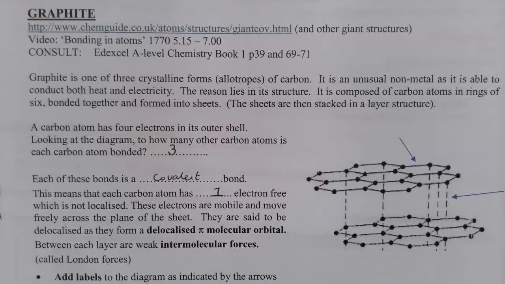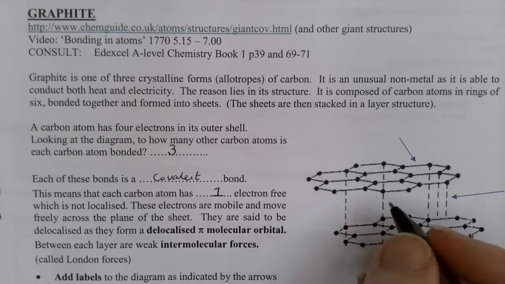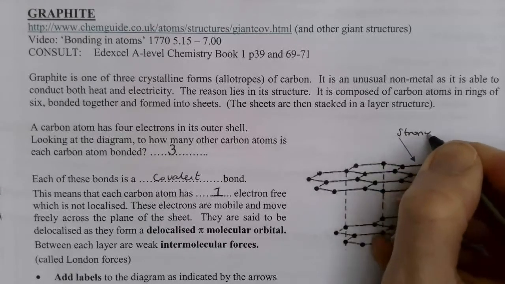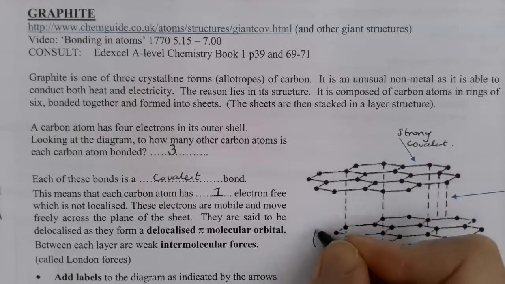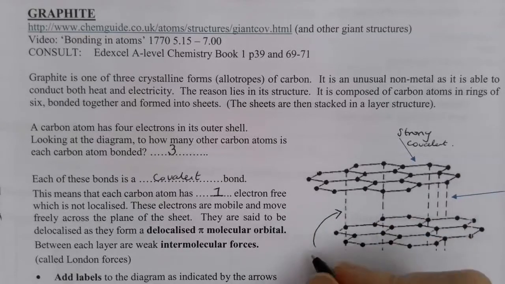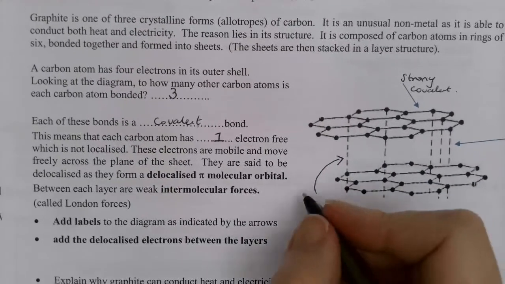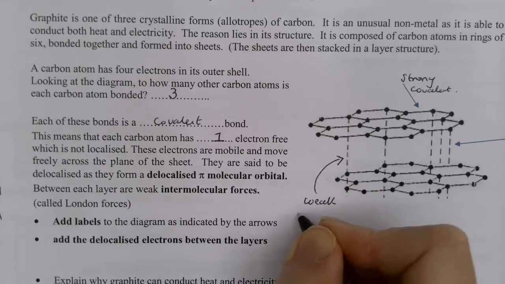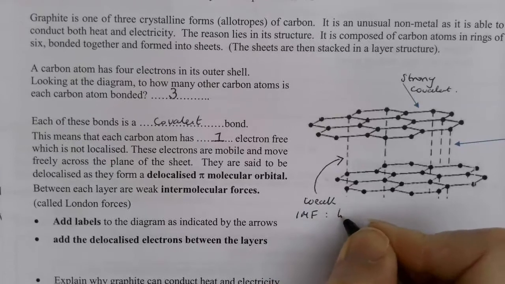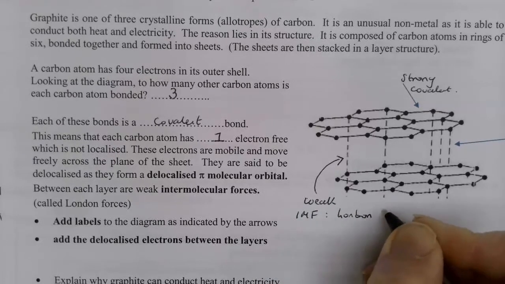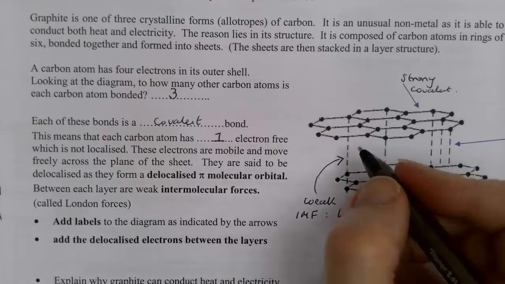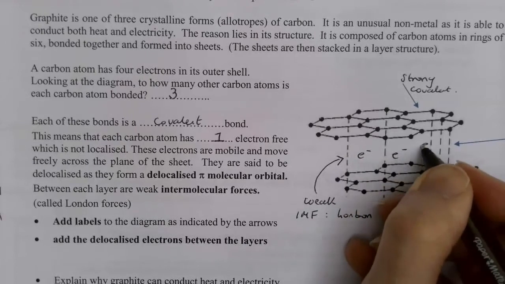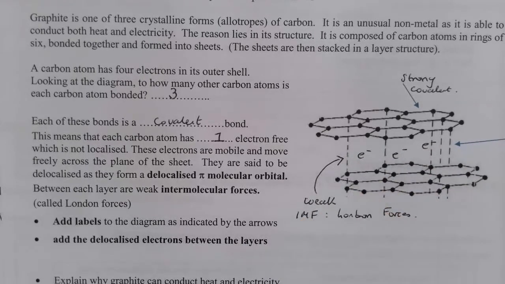1 electron free. We call it a delocalized electron, because only 3 of the outer shell electrons are involved in bonding. So you have these strong covalent bonds between the atoms, just as you do in diamond, but here you have these weak intermolecular, or IMF, forces. We call them London forces, and you'll study those later on in the year when we study intermolecular forces in detail. You have these delocalized electrons which can now flow in this layer.